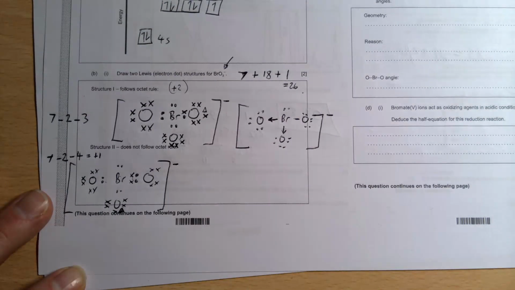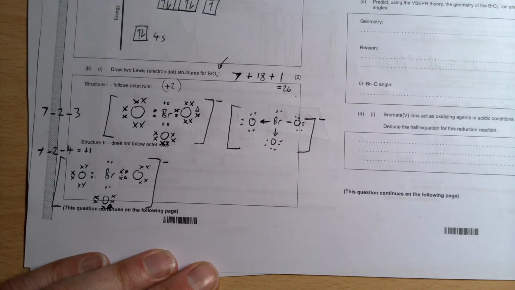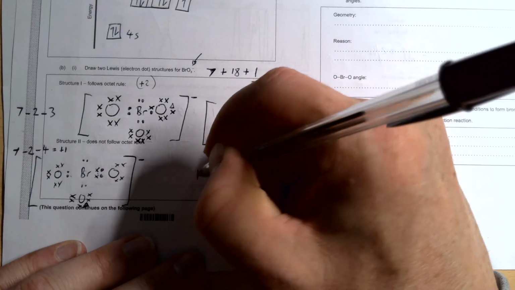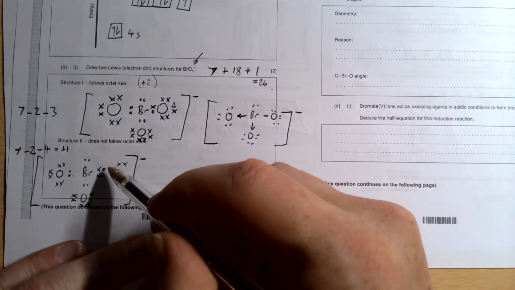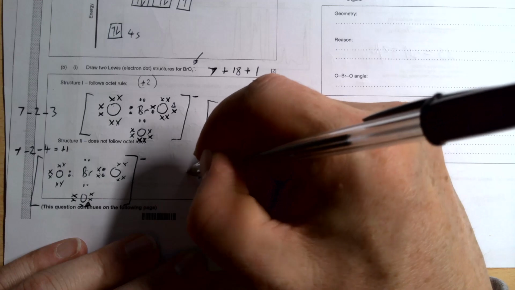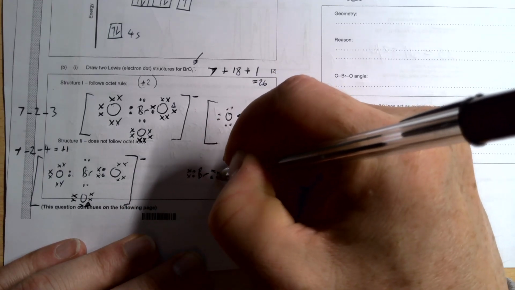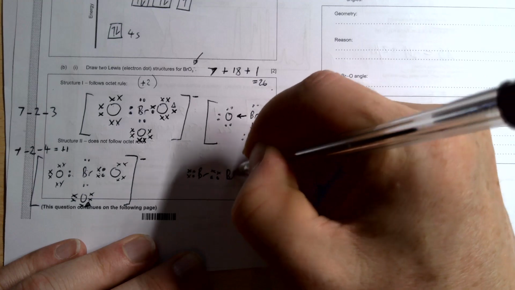So that's reduced the formal charge of the bromine. We can go one step further by drawing this one and this one as double bonds. So I'm just going to quickly sketch those out. Oh dear me, I'm rushing.